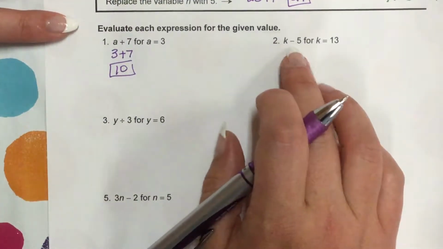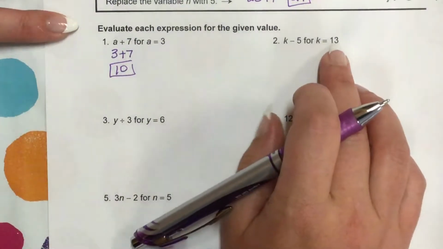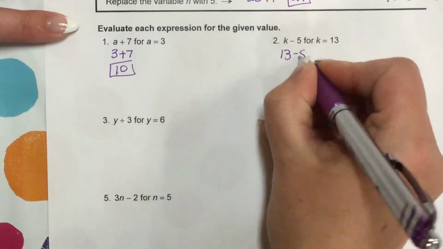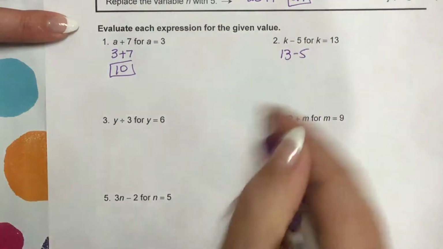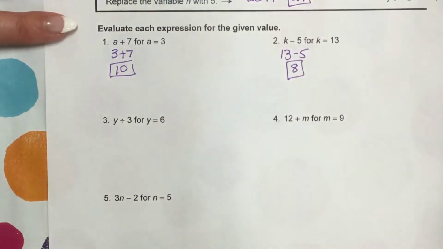Number 2, k minus 5 for when k is equal to 13. So we're going to substitute 13 in for k. So we're going to go 13 minus 5, and 13 minus 5 is equal to 8. And so that's the answer.